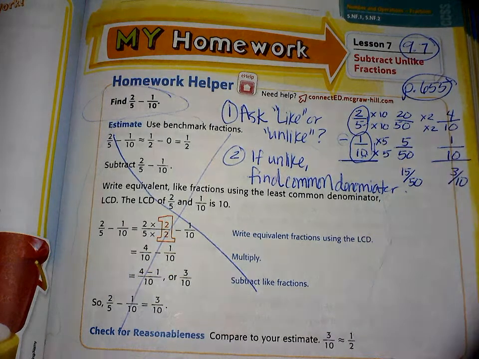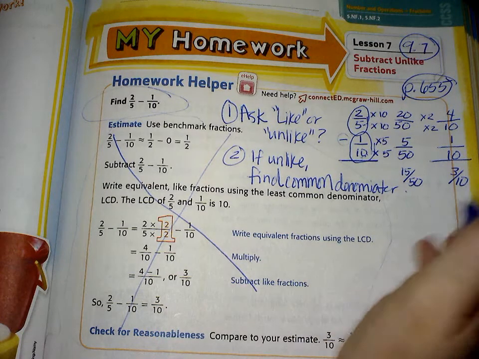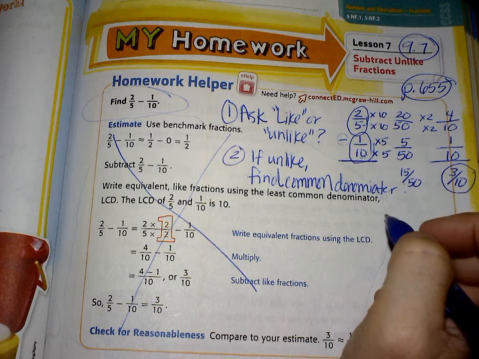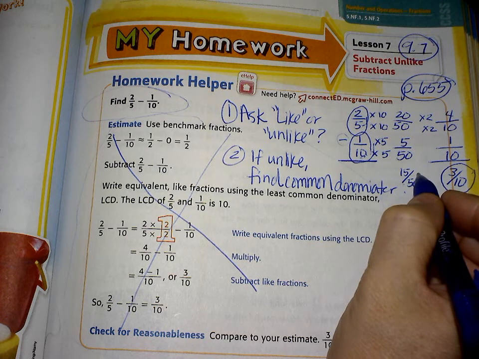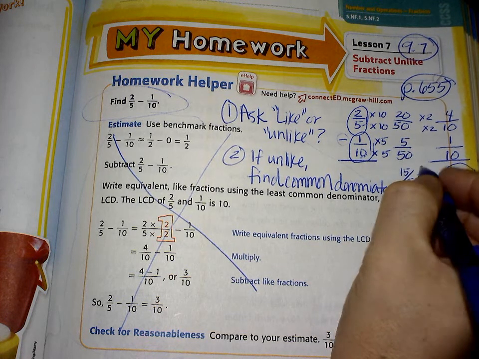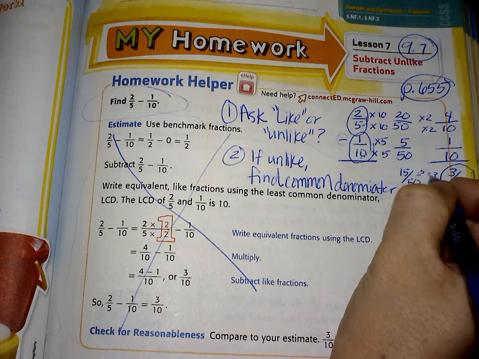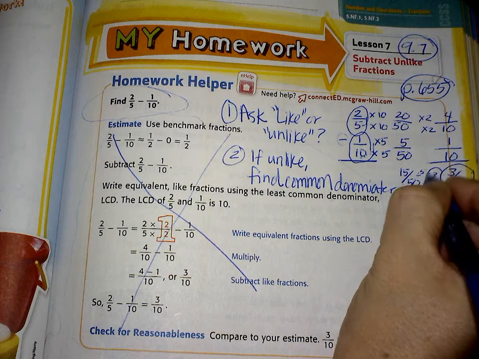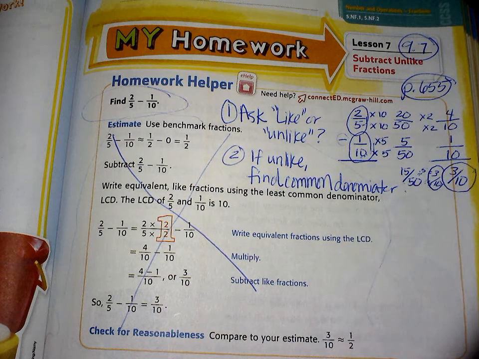But wait a minute, Mrs. Bodell, that's two different answers. I thought you said I'd get the same thing. Well, this one is simplified, and this one is not yet. So we can actually divide out a 5. 15 divided by 5 is 3, and 50 divided by 5 is 10. So we get 3/10 if we simplify.